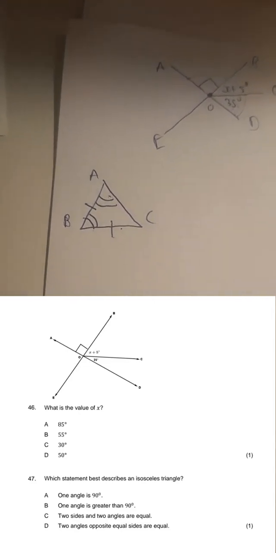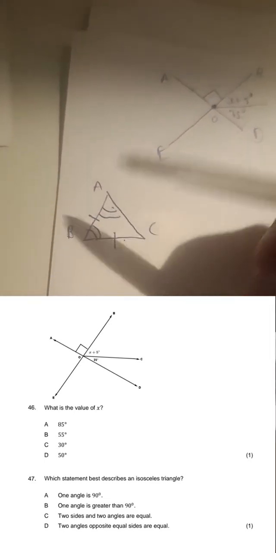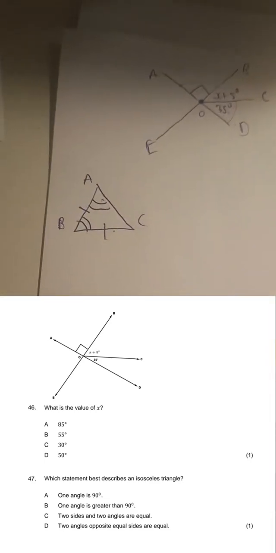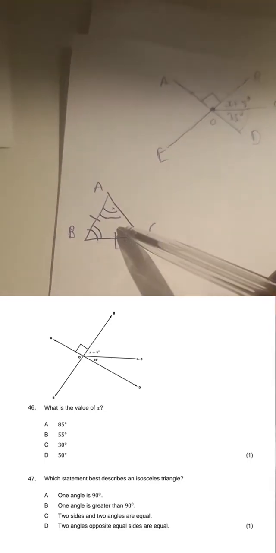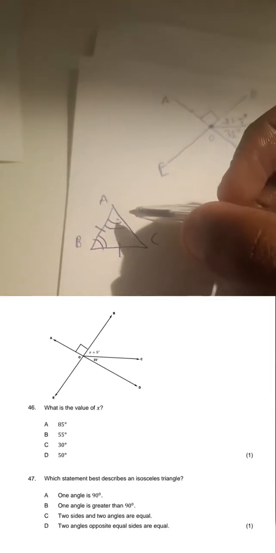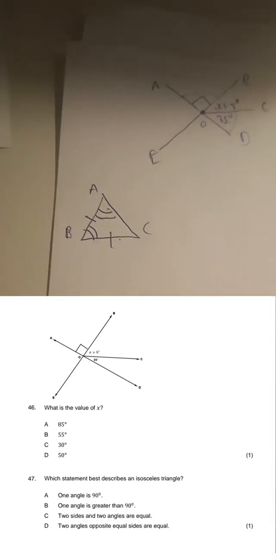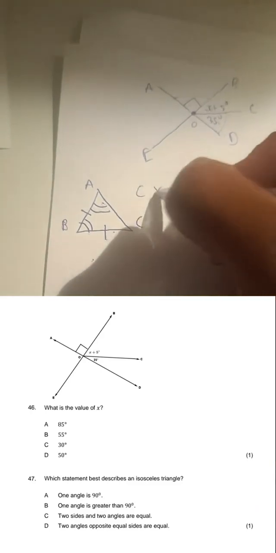Guys, no. Not even. Two sides and two angles. It did not specify which. It just said two sides and two angles. Is that an isosceles triangle? Not even. Can't be. This cannot be an isosceles triangle. Okay? Because remember, as the letter D says, so C is out.